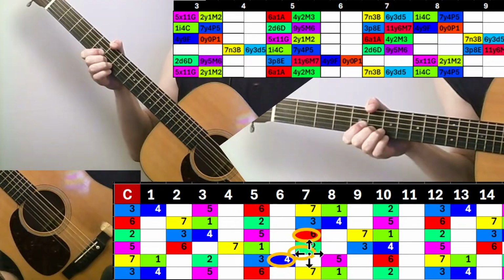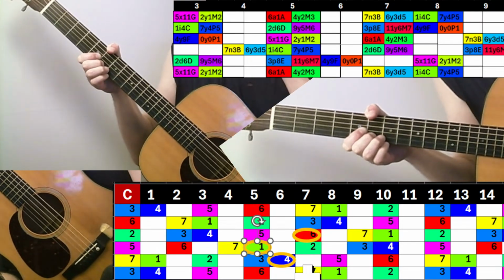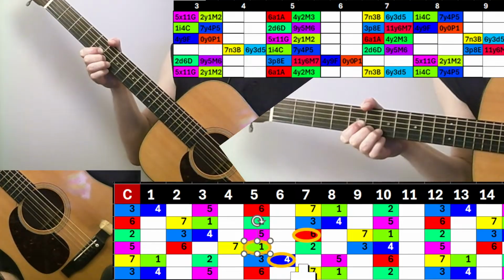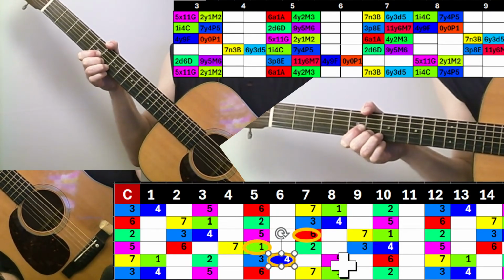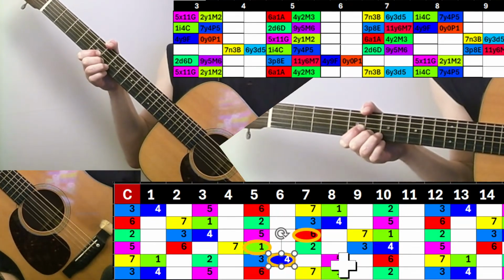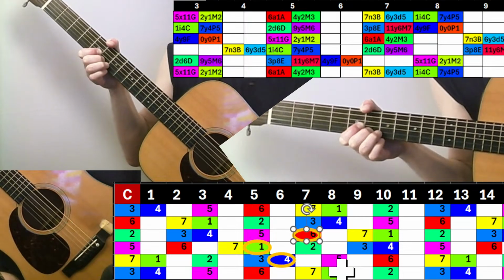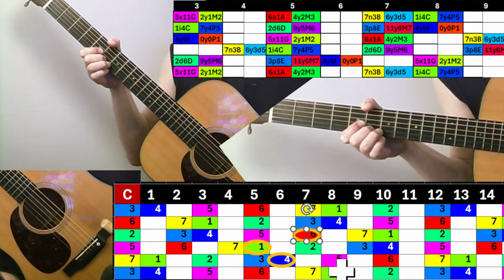And then we also picked up the Ionian, which is going to be the 2nd modal whole step, 4th modal half step, 5th scale degree, which is 7 notes up.